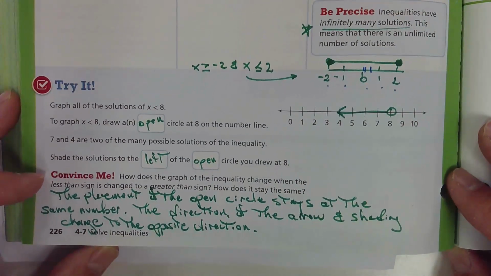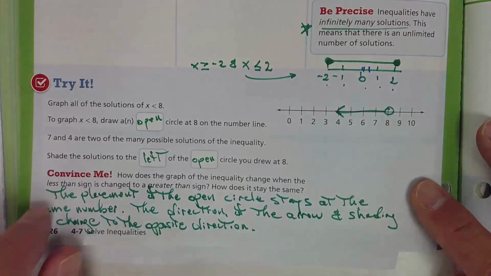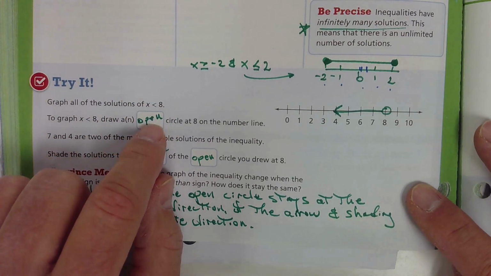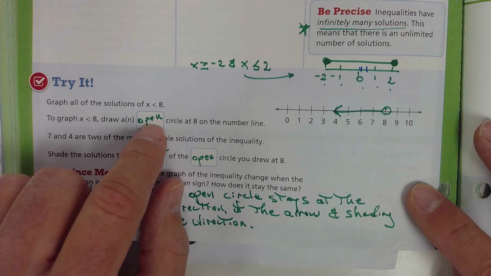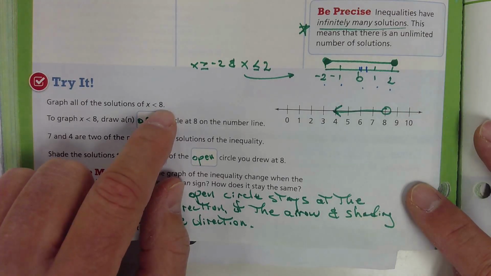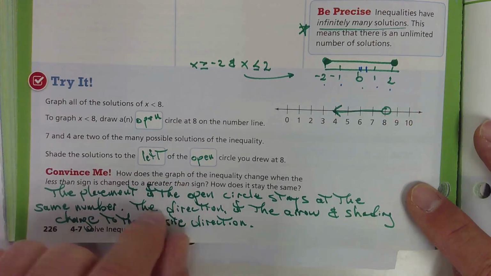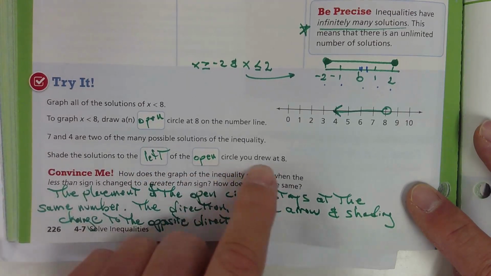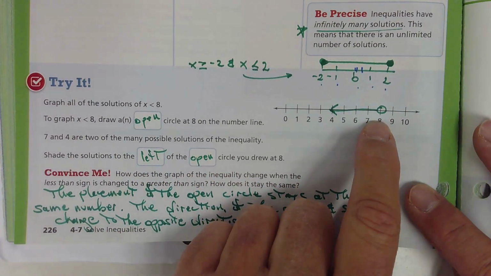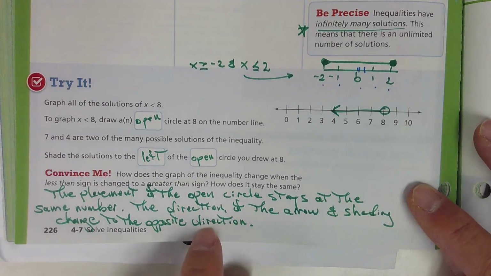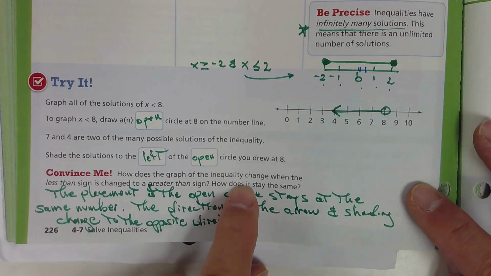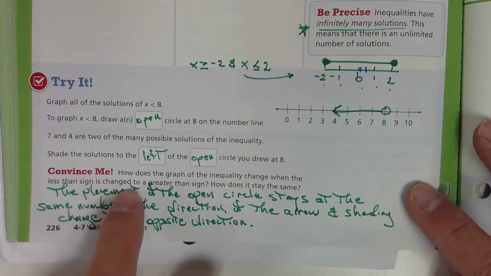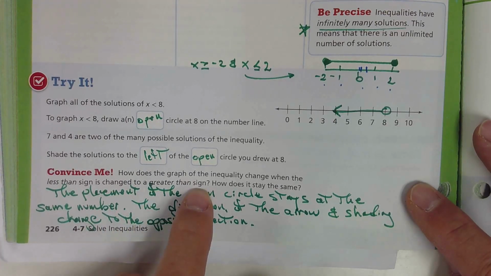All right, down below in the try it, we already talked about this here. It says graph all of the solutions of x is less than 8. Well, it's going to be an open circle above 8 because it doesn't include 8. And you'd shade the solutions to the left of the open circle you drew at 8. And that's what I did here. And it says, how does the graph of an inequality change when the less than sign is changed to a greater than sign?